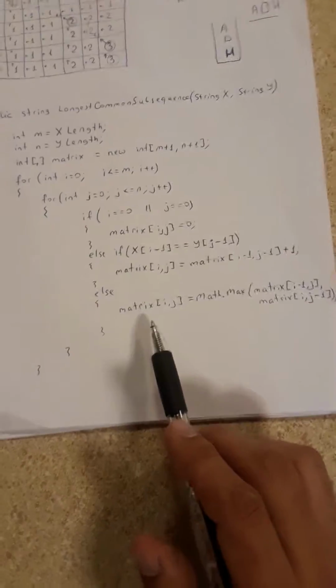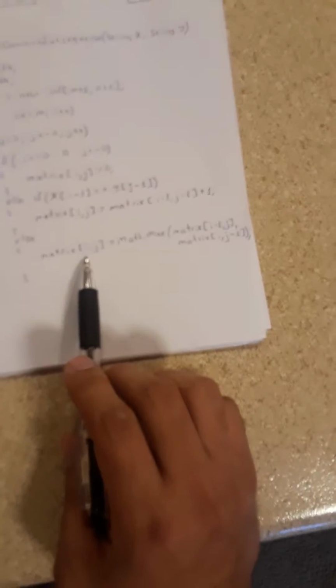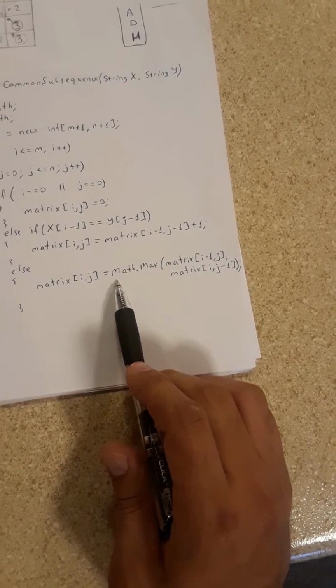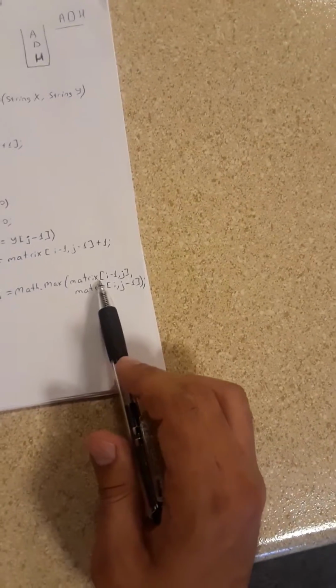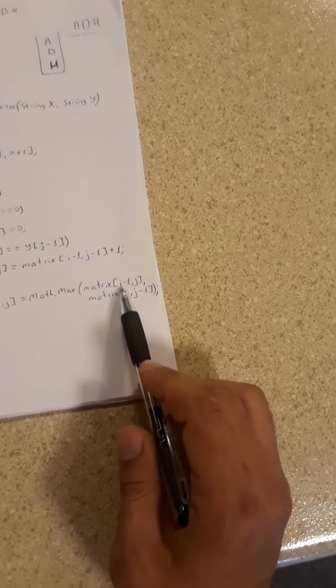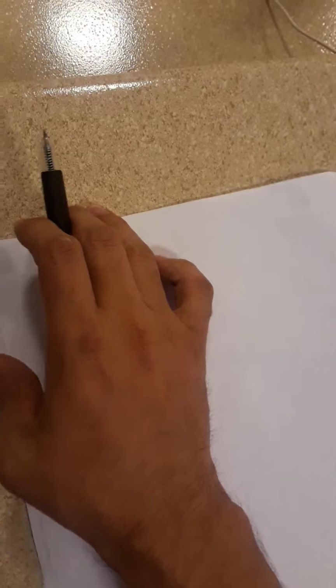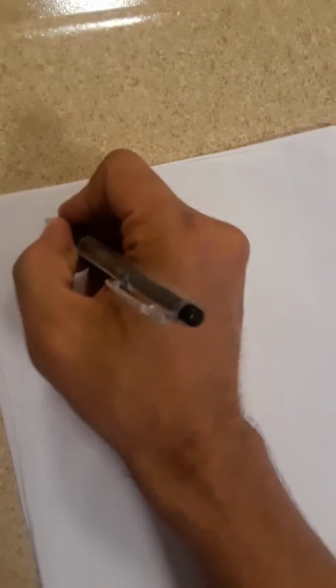And in the other condition, if the characters from the 2 given strings are not equal to each other, I will be just populating it with the maximum value either from the top or the left side. So this code is just for populating, and here on the next page, I will be just taking out the longest common subsequence of the two given strings.